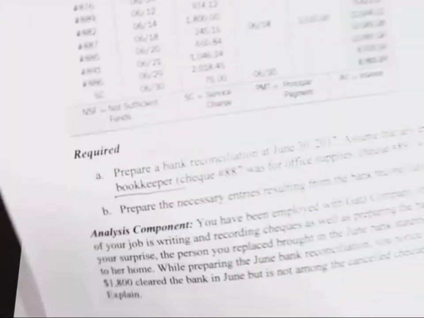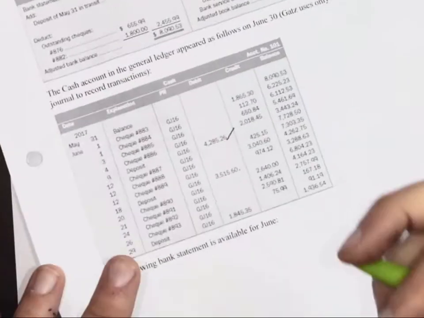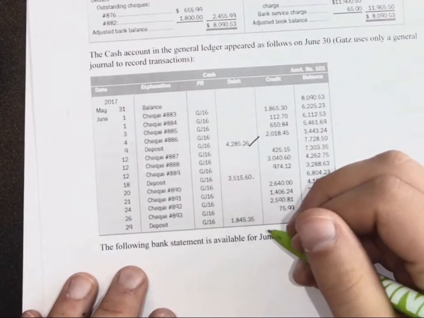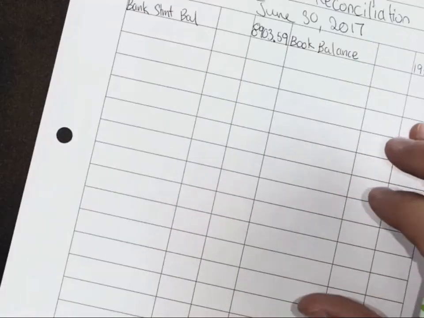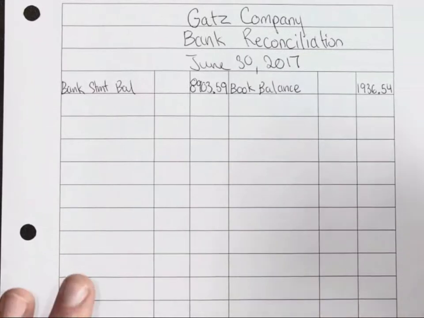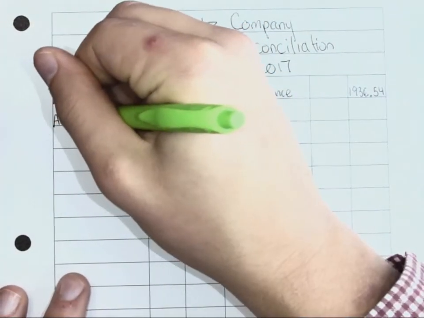Has that cleared our bank statement? And our last one on the 29th of 1,845.35. Has that cleared our bank statement? No, it is not on our bank statement. So if it's in our ledger but not in our bank, we need to add it to the left side. So that was a deposit.